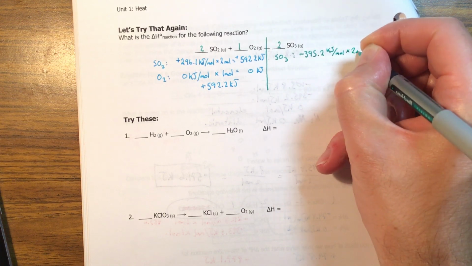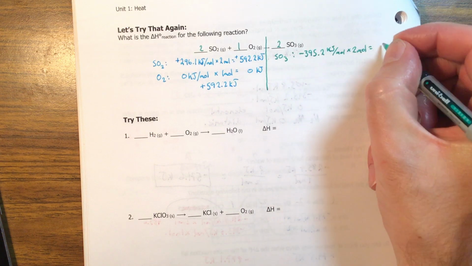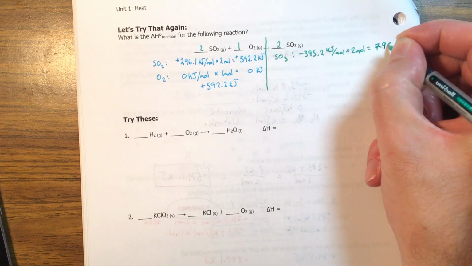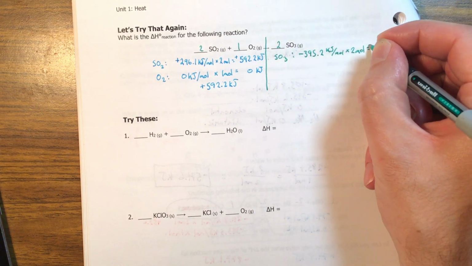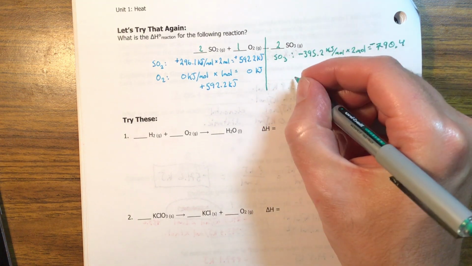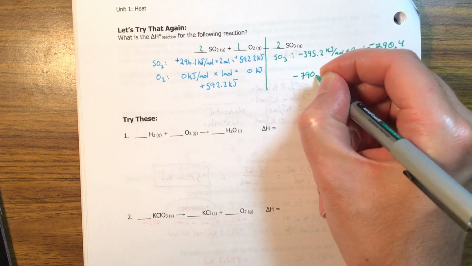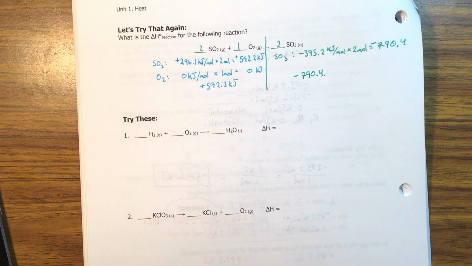Times it by 2 moles to get 395.2 times 2 moles, 790.4. And that's going to be a negative because we're getting energy out when we form chemicals. So on this side, our products is negative 790.4 kilojoules.